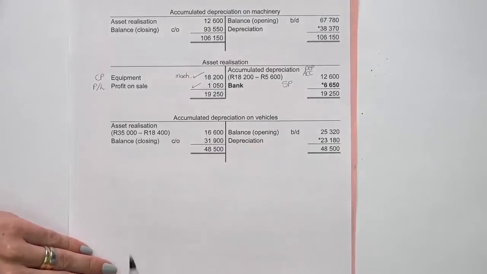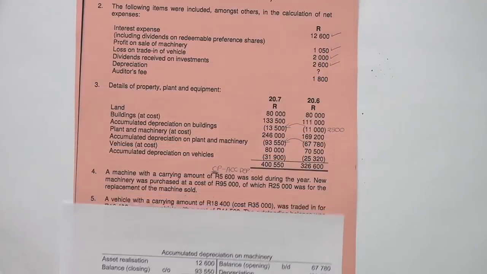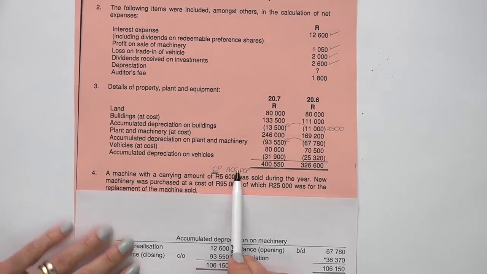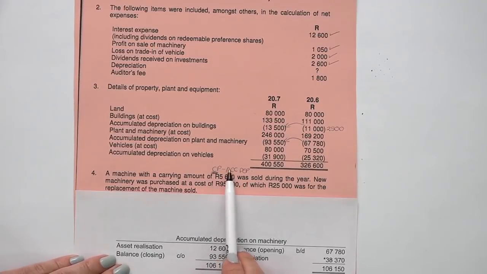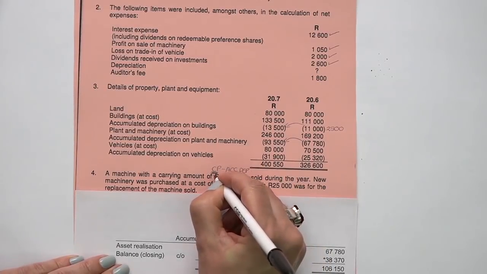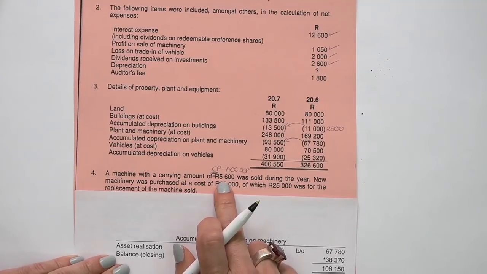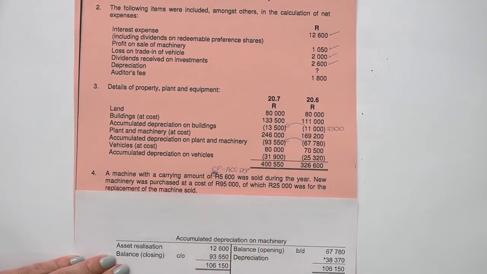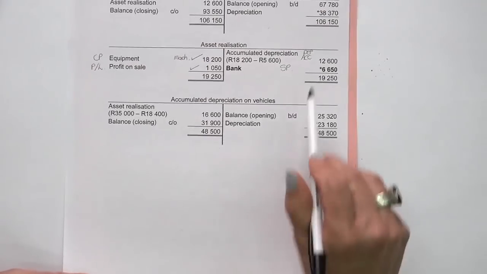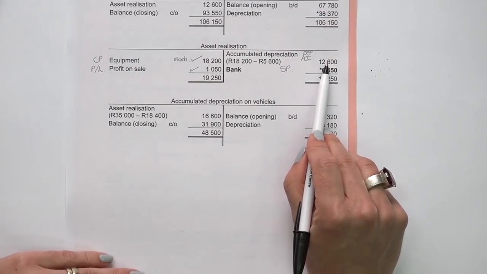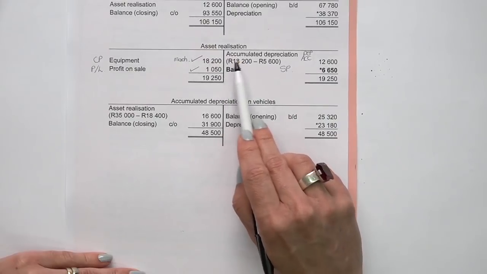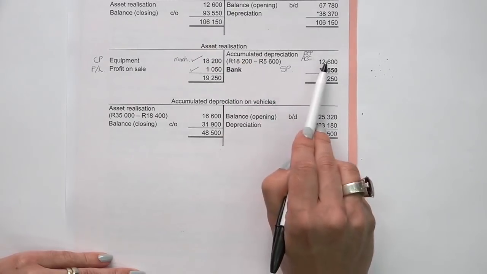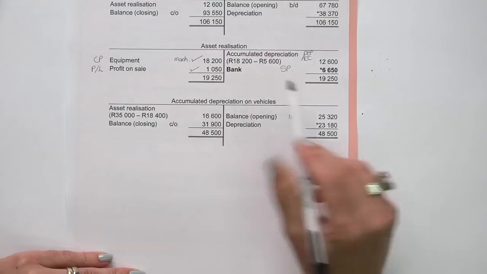If I have the cost price, I can calculate the accumulated depreciation, because cost price minus accumulated depreciation equals the carrying amount. So the difference between the cost price and the carrying amount will give me my accumulated depreciation on the sold asset. There I have my 12,600.